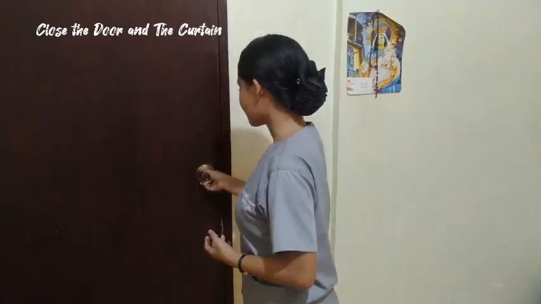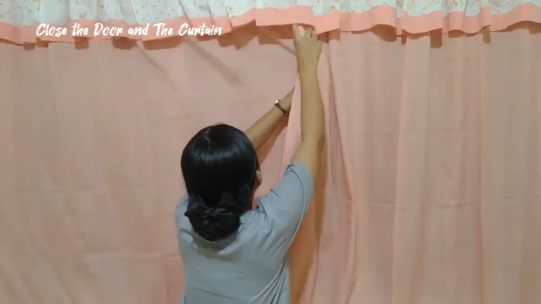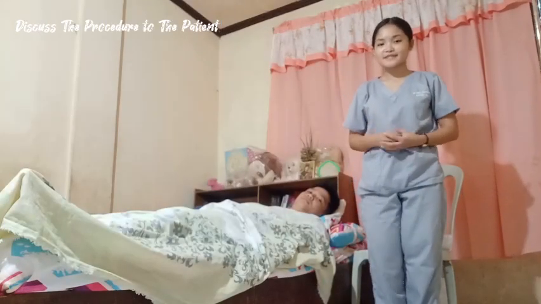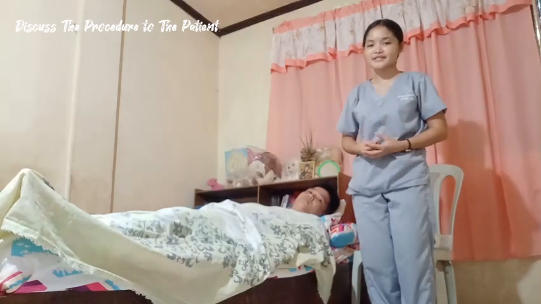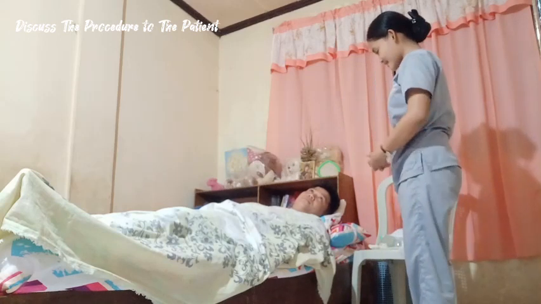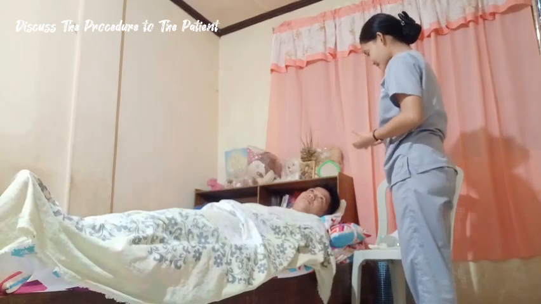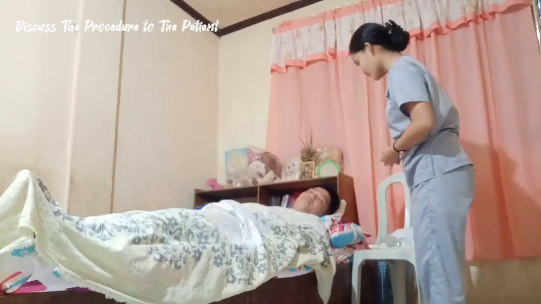Then we are going to close the door to provide privacy, and then close the curtain. So after providing privacy to our patients, we are now going to discuss the procedure to our patients. So sir, I am Jomaima Aling, BSN student from Urinal State University, and for today I will be assisting you with the use of urinal so for you to void. Is that okay for you, sir?